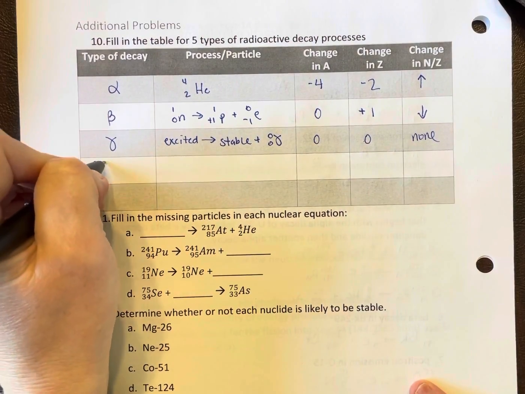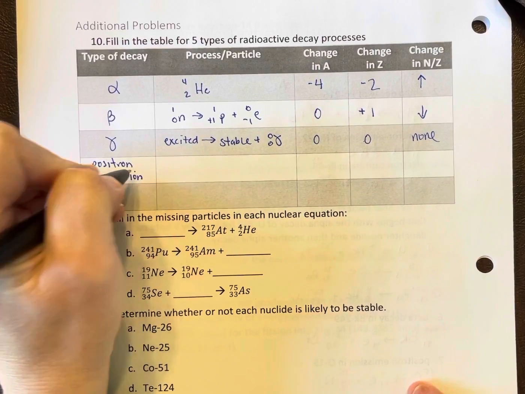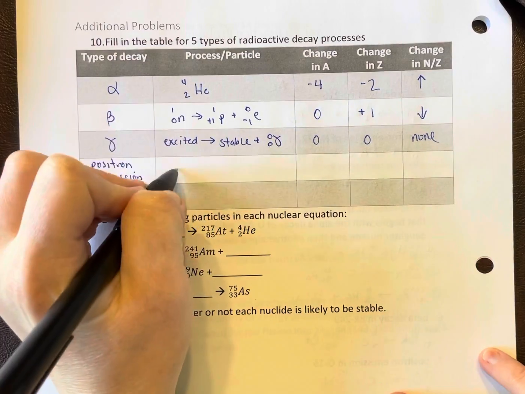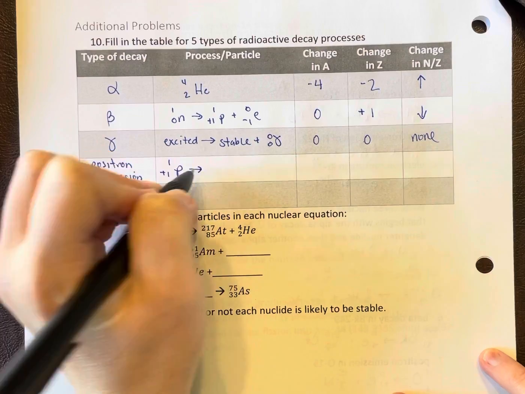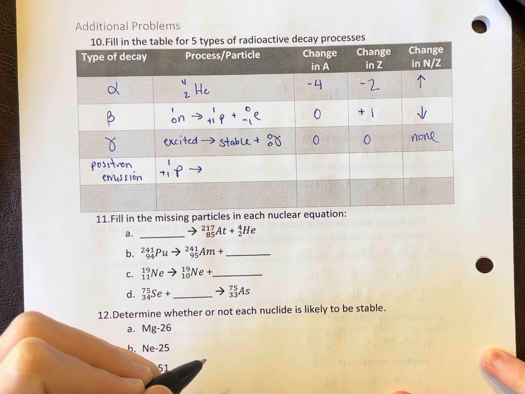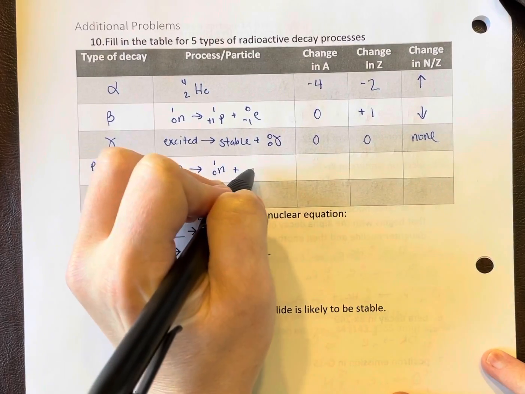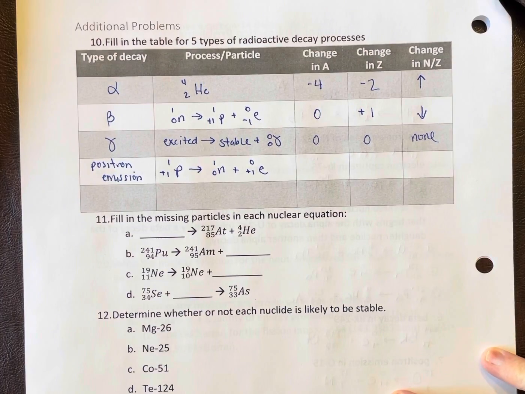Next, we have positron emission. In positron emission, this is where a proton breaks down. So a proton breaks down into a neutron and a positron. A positron is the antiparticle of an electron.